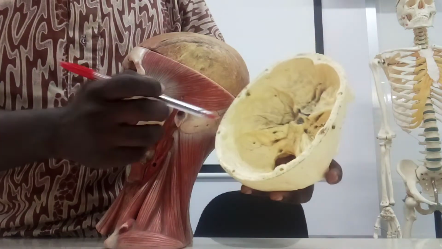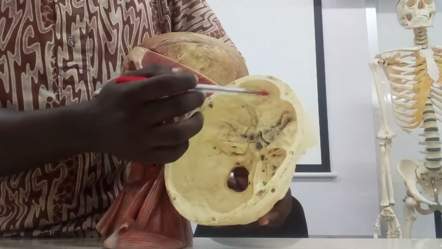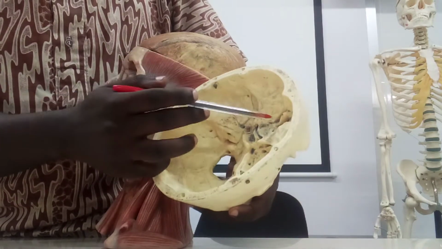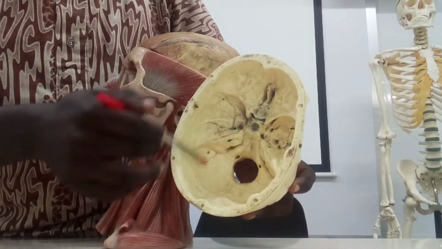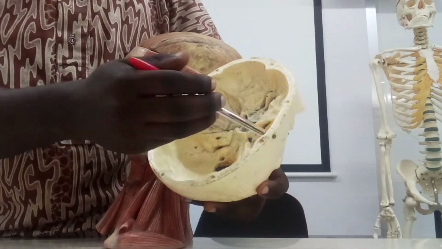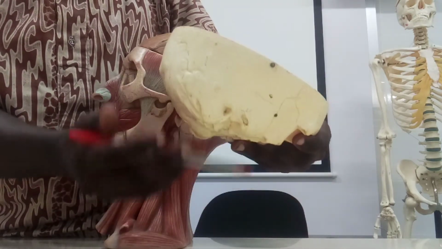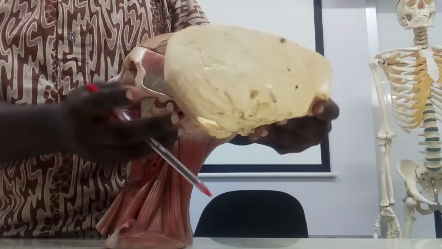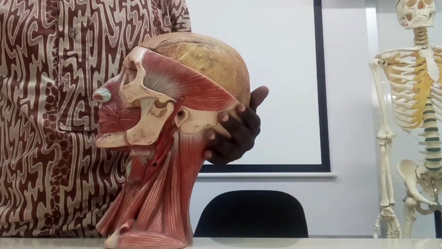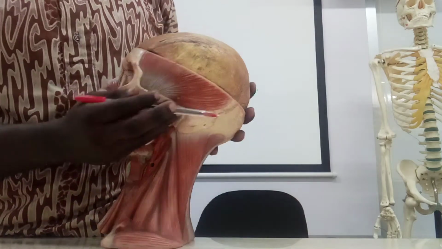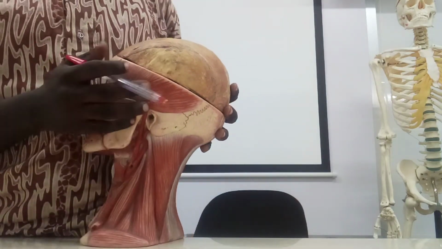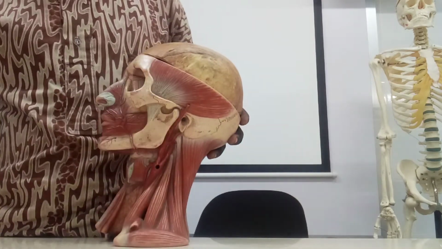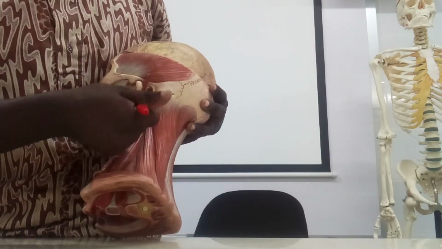Here we have the anterior cranial fossa, the middle cranial fossa, and of course the posterior cranial fossa. So inferiorly at the middle cranial fossa, we are going to find what we call the infratemporal fossa, and it will be located between the pharynx, around the throat, and the ramus of the mandible. So that's where we are going to find it.